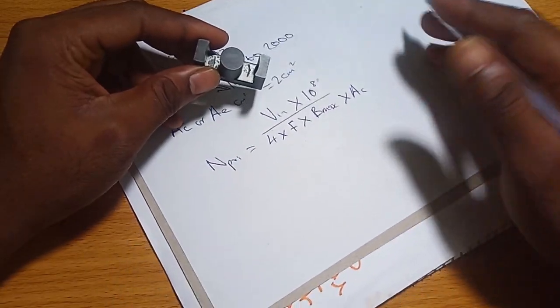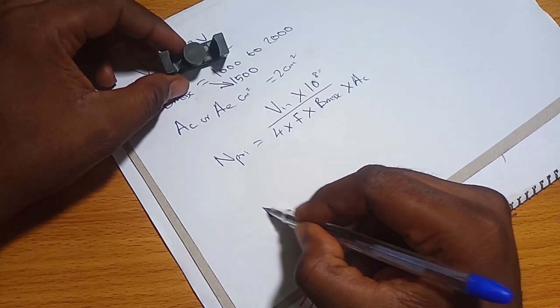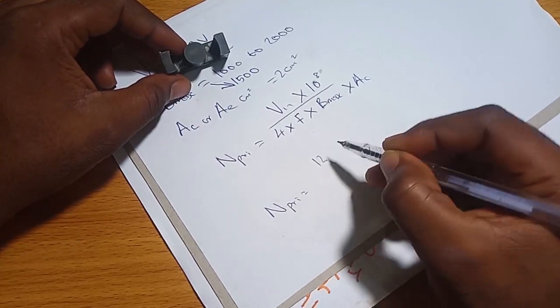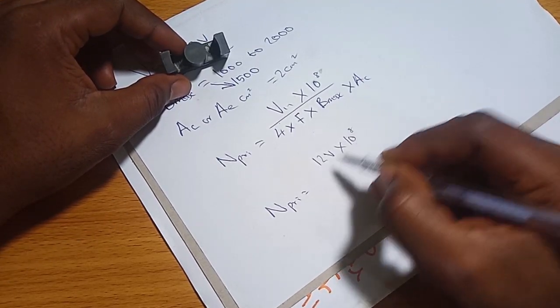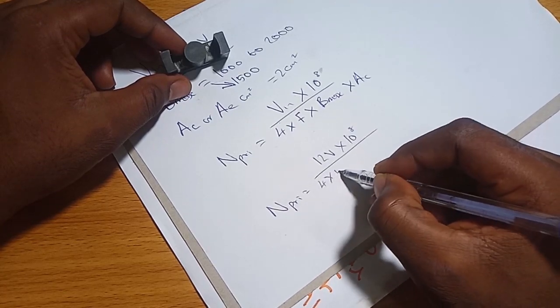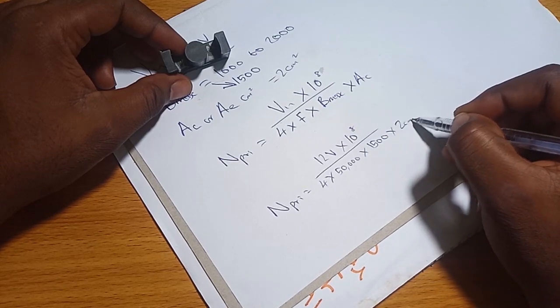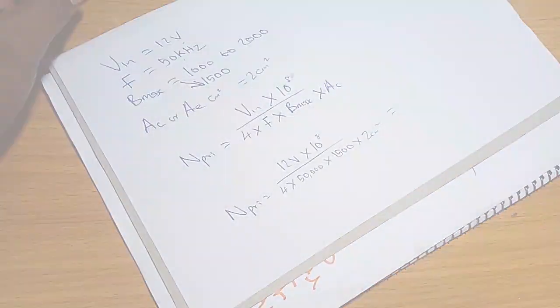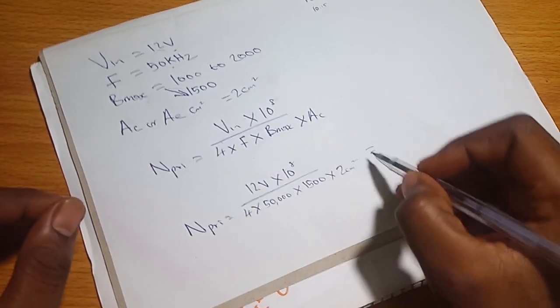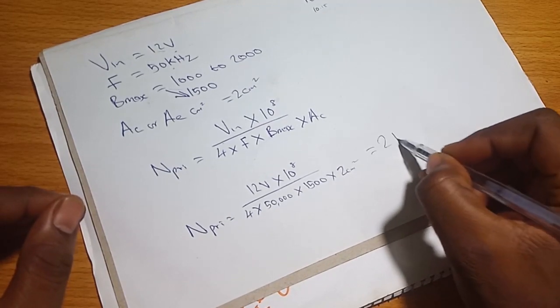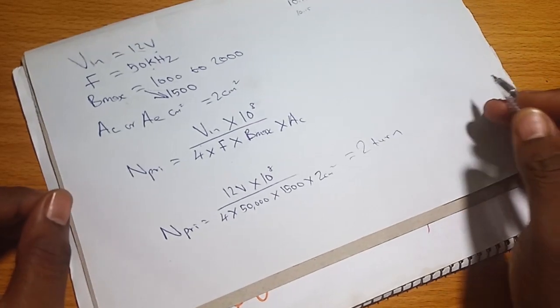So let's plug in our values. So we have 2 turns in the primary.